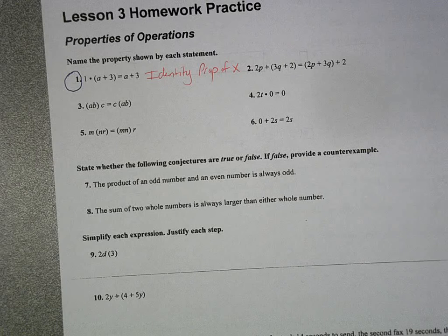Okay, just a quick show of hands. How many of you ended up with distributive property? A few of you? Okay, believe it or not, you are correct as well. It's a little hard to explain. I wouldn't have interrupted you, but it's a little hard to explain, right? Because we haven't talked about distributive property very much. It actually could be distributive property as well, and we'll talk more about that in the future.